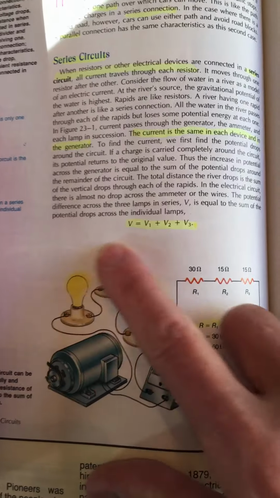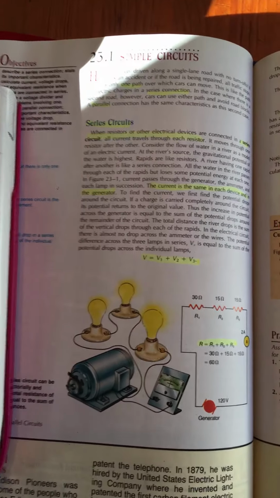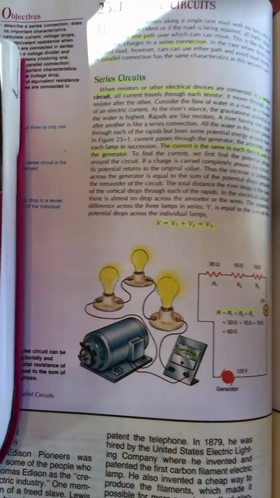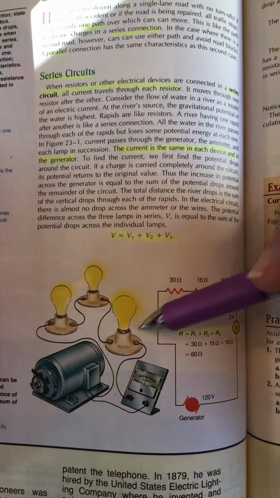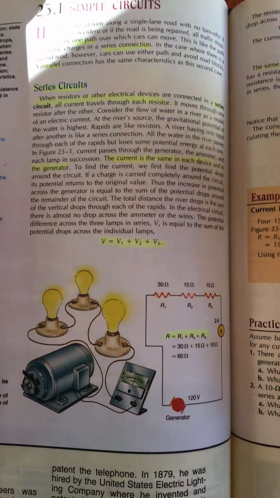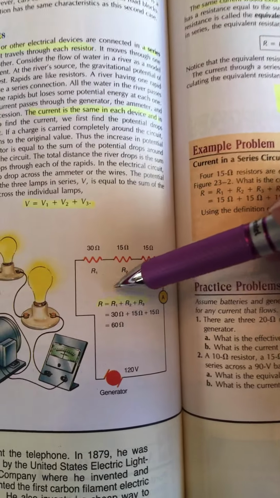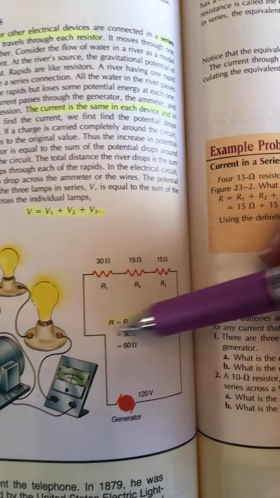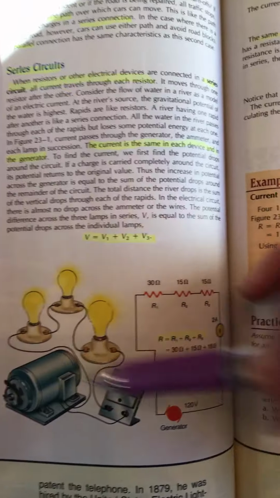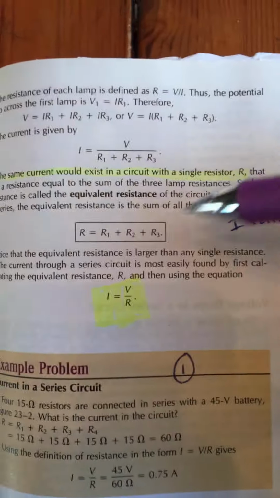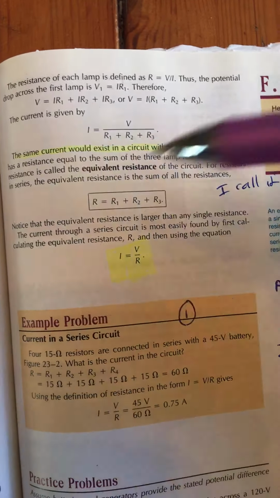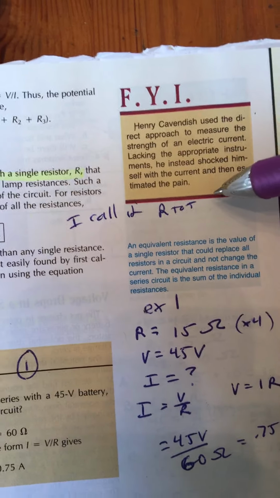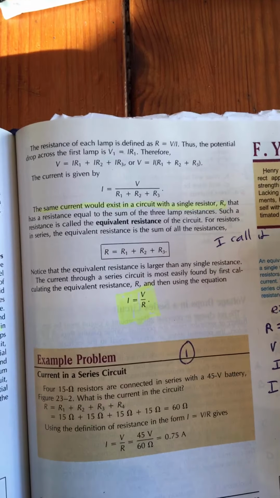And this would be a series circuit, because you can see that the electricity only has one path to go through to get where it wants to go. And these are the formulas. You add up the resistances if it's a series circuit like this. So resistance equals R1 plus R2 plus R3. Now I call this resistance total, R tot, okay?